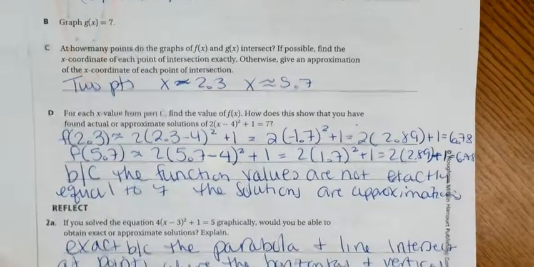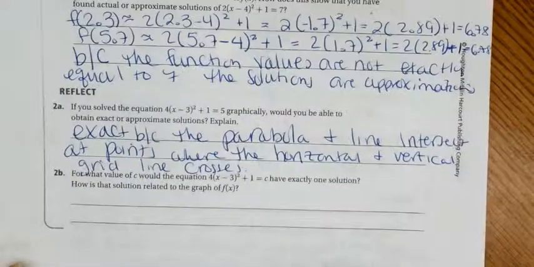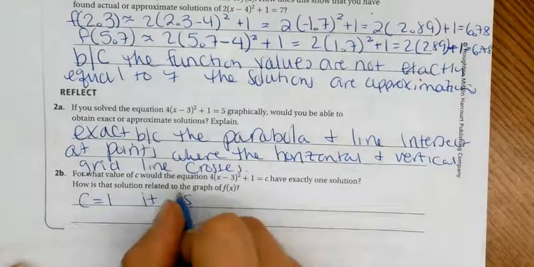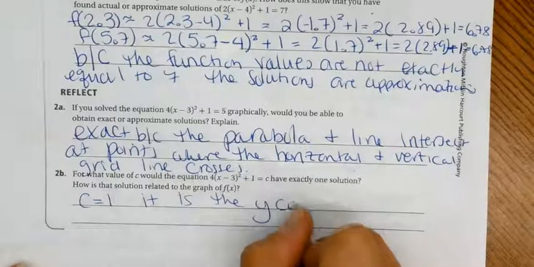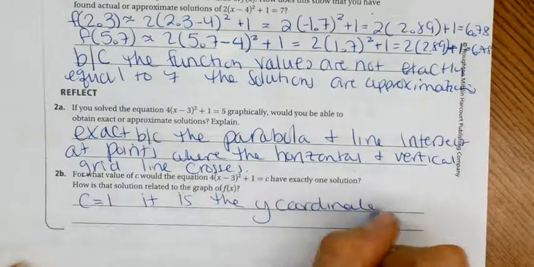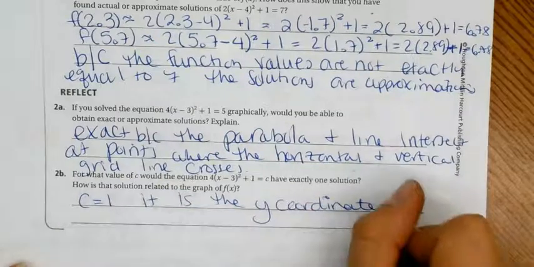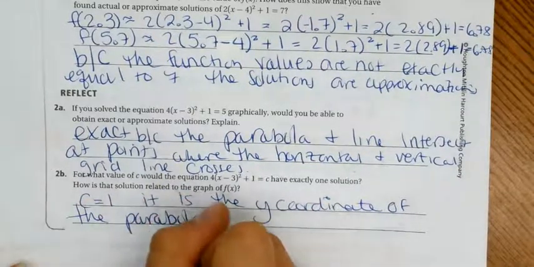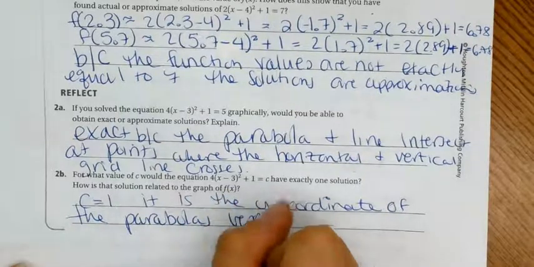For what value of c would the equation have exactly one solution? What is the solution related to the graph f of x? C equals 1. It is the y coordinate of the parabola's vertex.